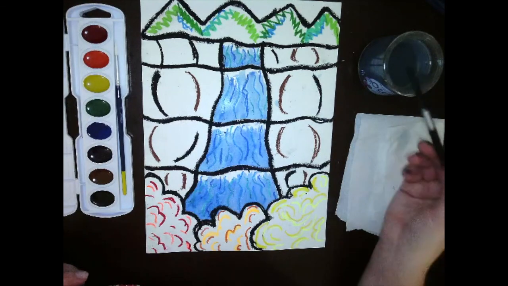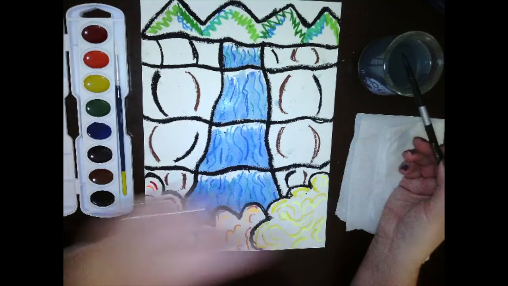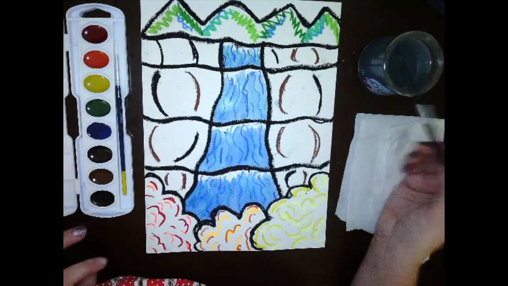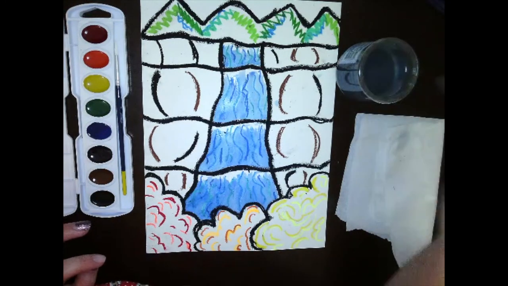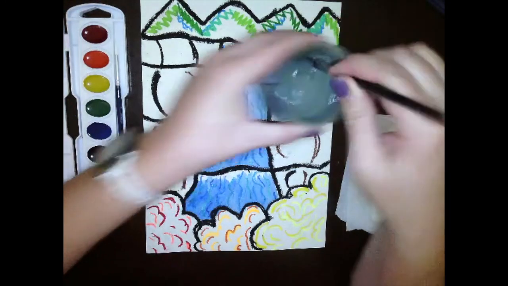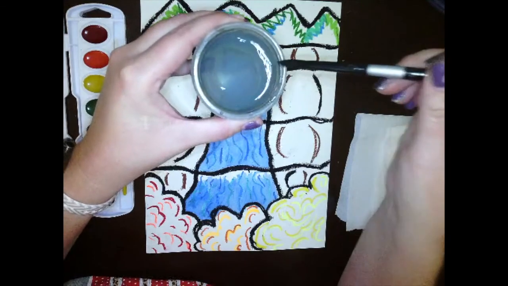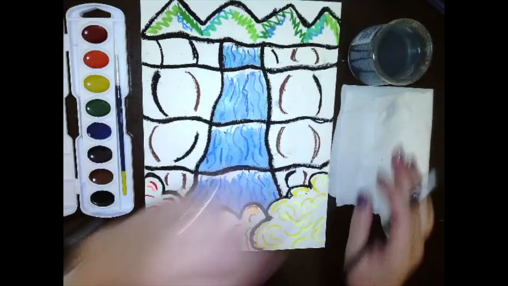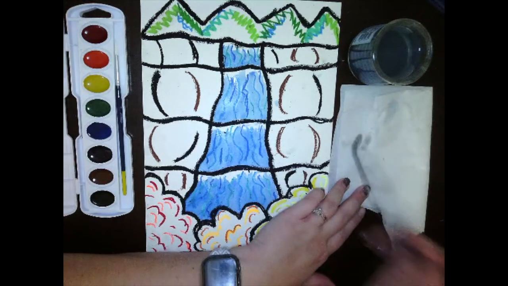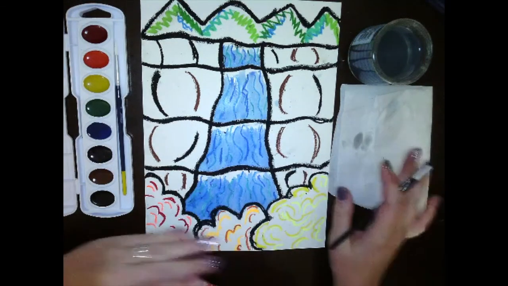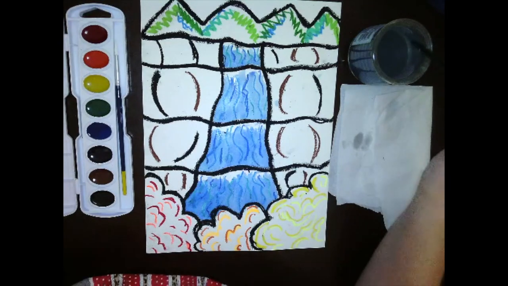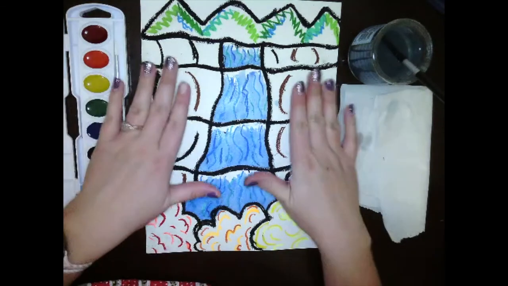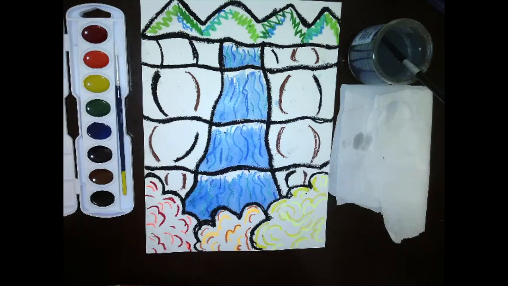All right, so I'm cleaning my paintbrush now, gently and gradually wiping the edge of my paintbrush off. I don't like to tap on the water cup because it sprays everywhere and it can potentially ruin your really hard work. So always make sure that when you clean your brush, you do that gentle scrape along the edges to get any excess water. And you can always dab it on your paper towel or napkin, whatever you're using, if you have way too much on.